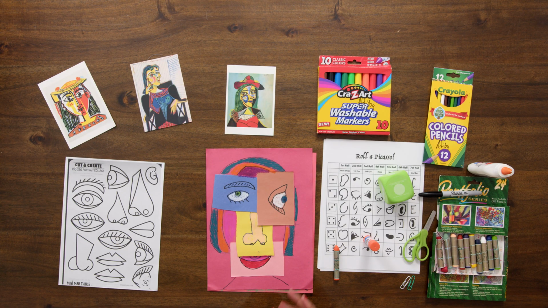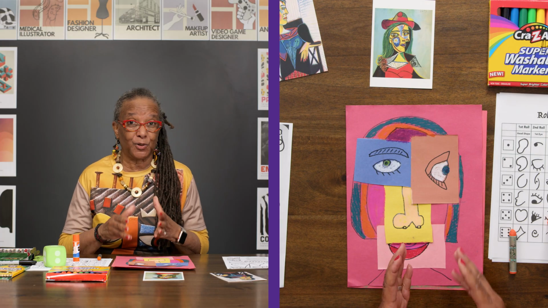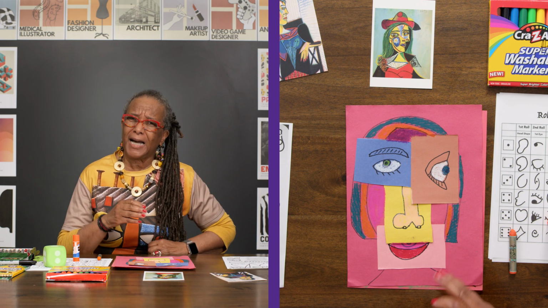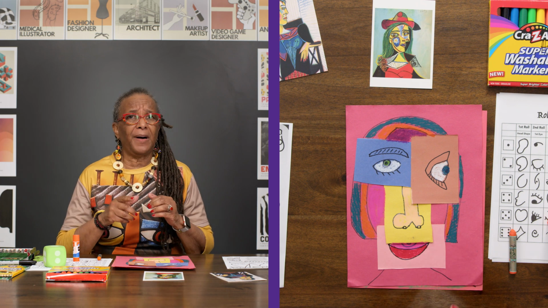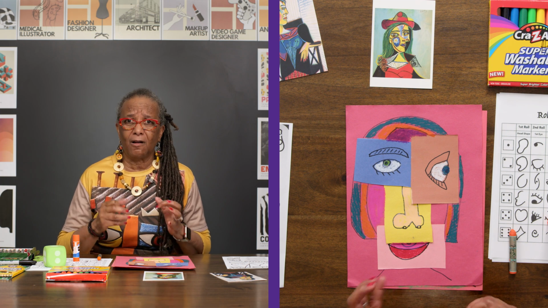So you were inspired by Picasso and the way that Picasso created his faces, his distorted, his funny-looking faces that he did, the abstracts. Well, did you know Picasso was inspired by African masks? That's where he got his ideas from, all right?